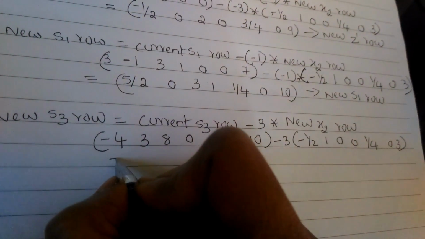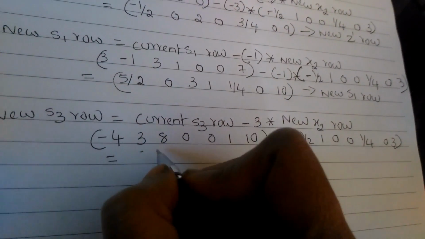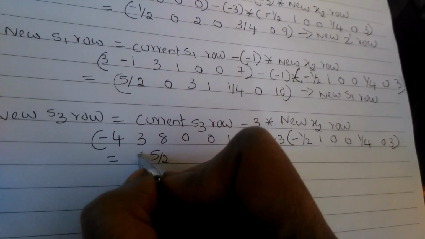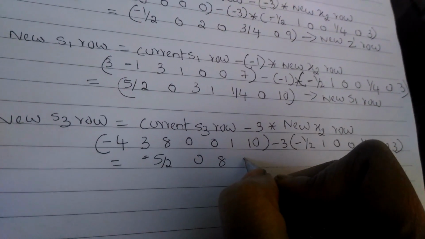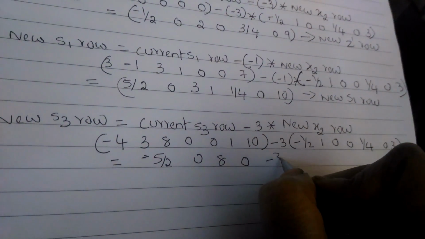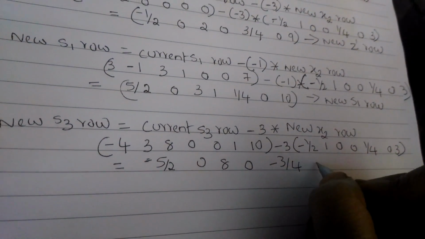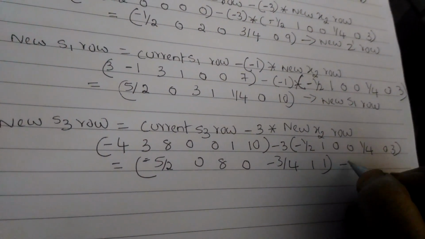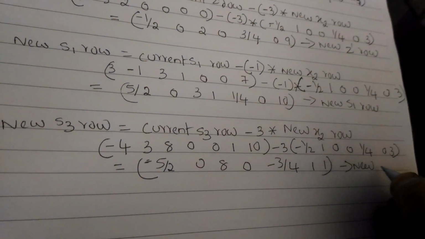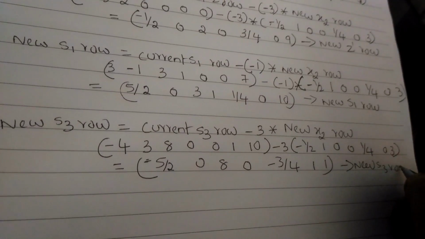And the answer for this will be -5 by 2, 0, 8, 0, -3 by 4, 1 and 1. So these are the values of the new S3 row.